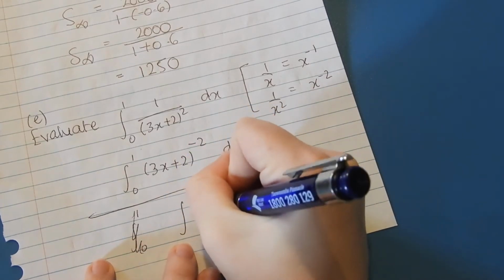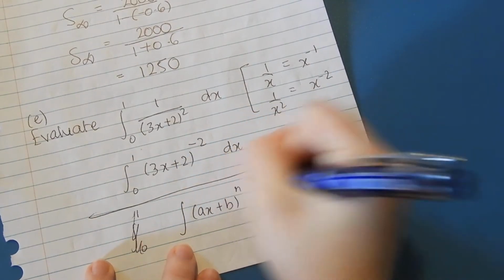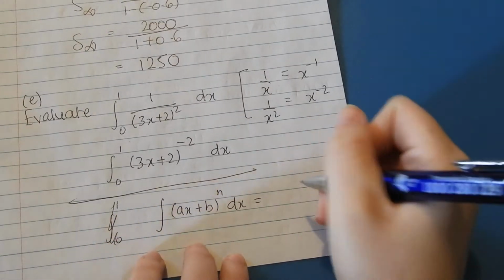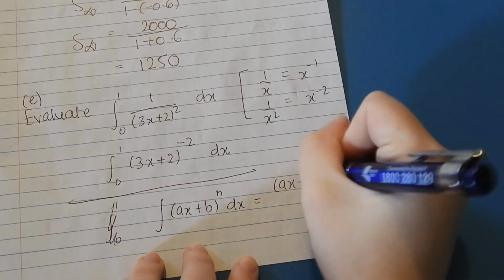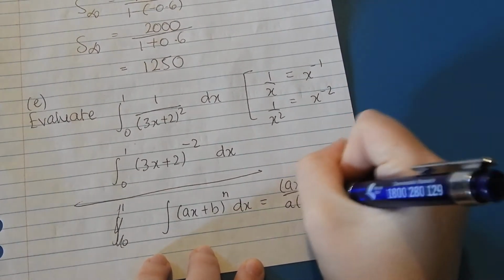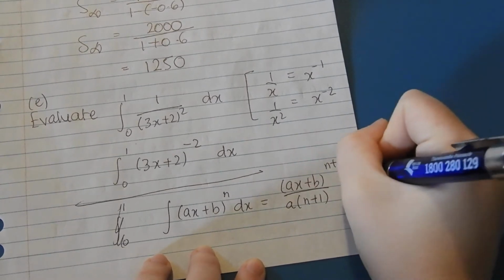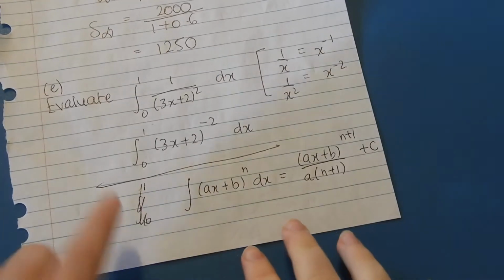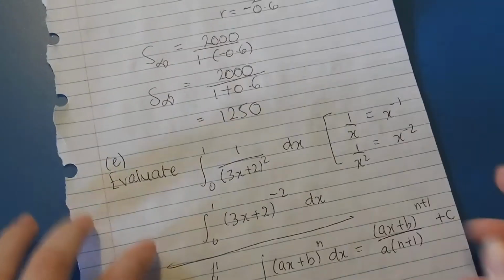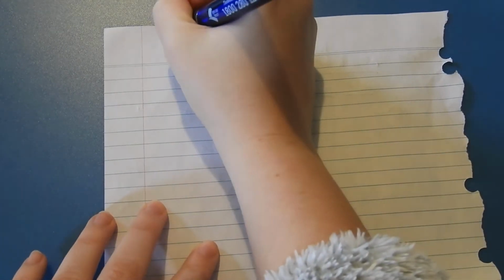The integral of (ax plus b) to the n dx is (ax plus b) to the n plus 1, divided by a times (n plus 1), plus c. So what do you think this is? I'll flip this over so we can start, and I'll write the formula up here.